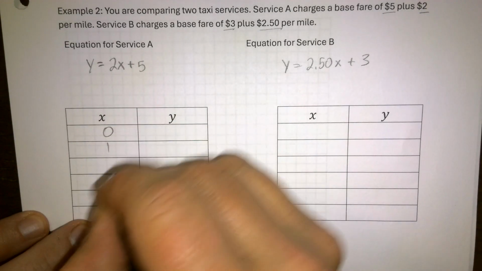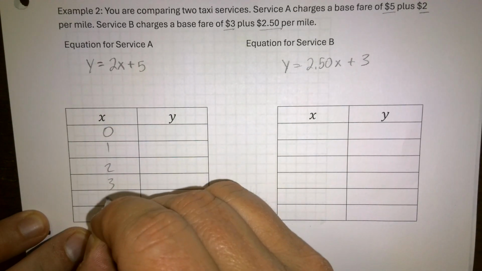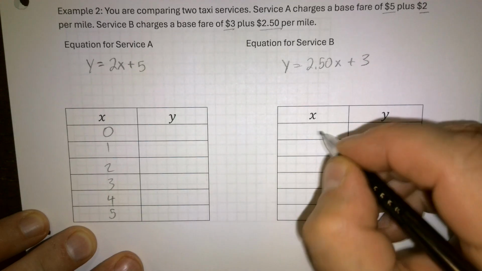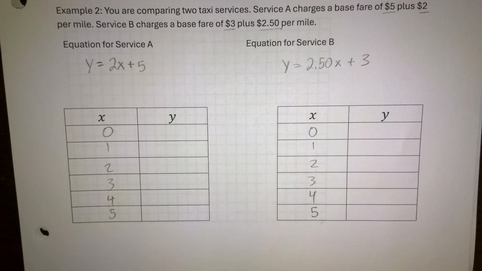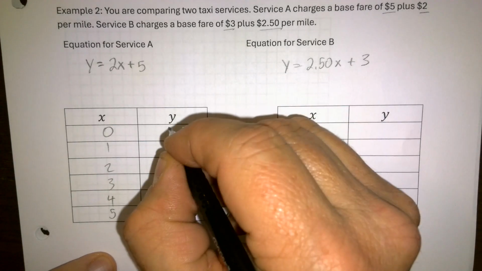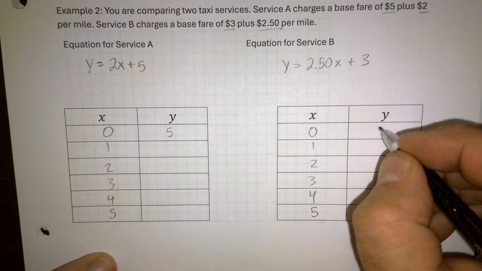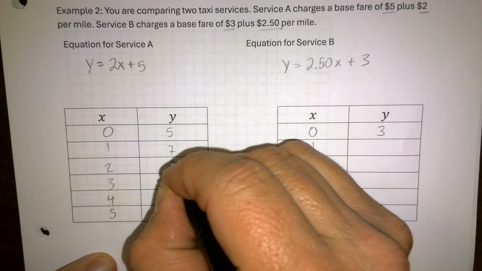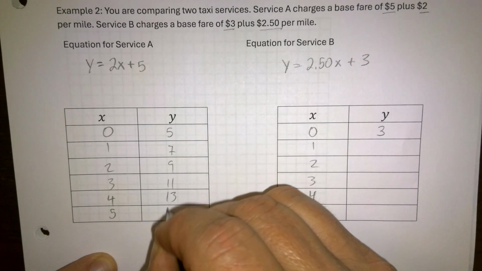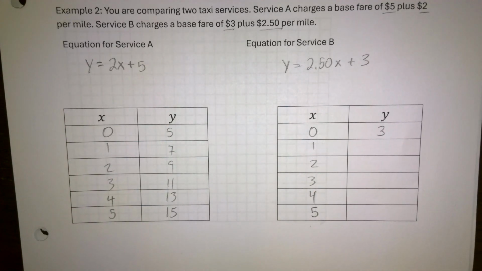So for these, we're going to go ahead and just number our tables 0 to 5. And from the equations, we don't even actually need the equations, but from the equations we should be able to figure out what these are. Our start value here is 5. Our start value there is 3. This is increasing by $2, so it's 5, then 7, 9, 11, 13, and 15. So we have a nice table there of values.